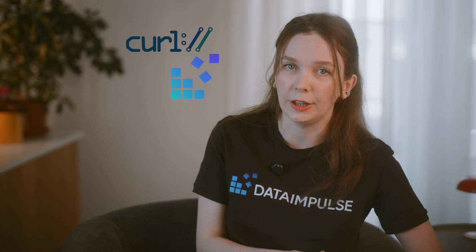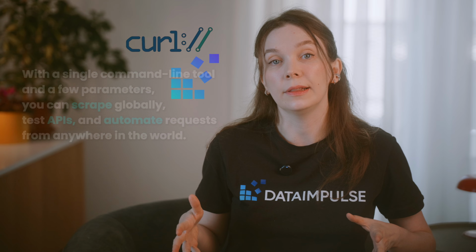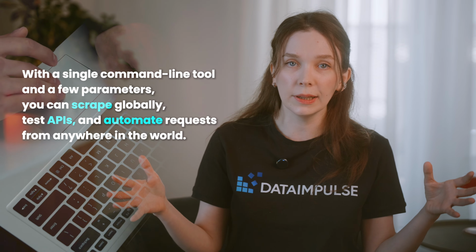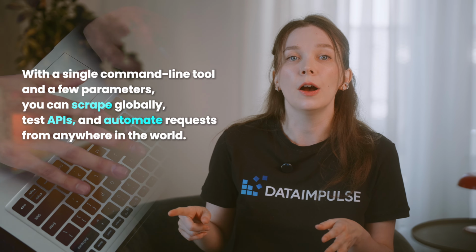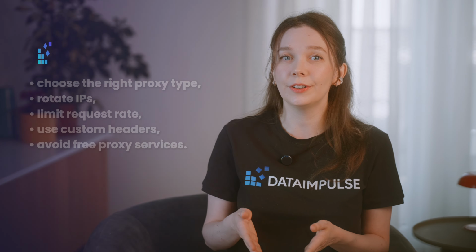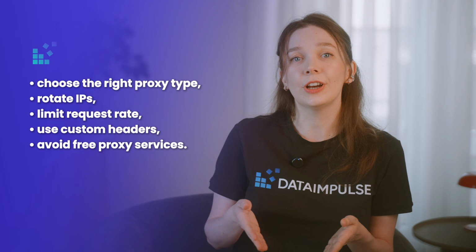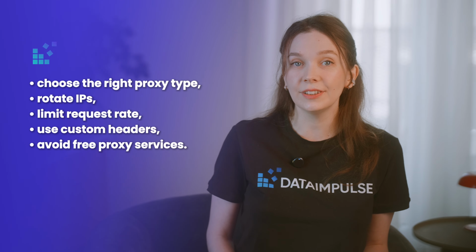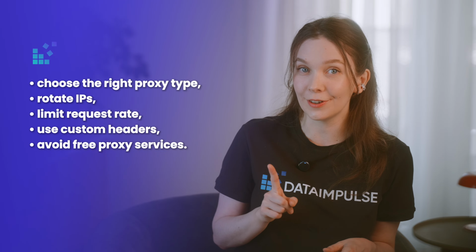For a more optimized workflow, use cURL with a reliable proxy provider. With a single command line tool and a few parameters, you can scrape globally, test APIs, and automate requests from everywhere in the world. Pay attention to the configuration. Choose the right proxy type. Rotate IPs. Limit request rate. Use custom headers and avoid free proxy services.